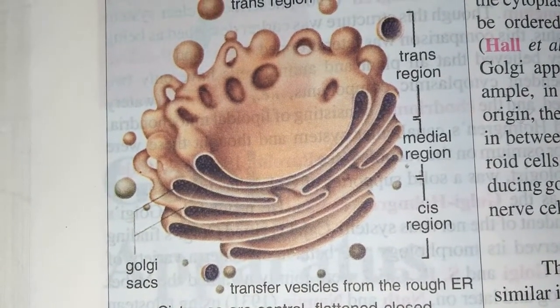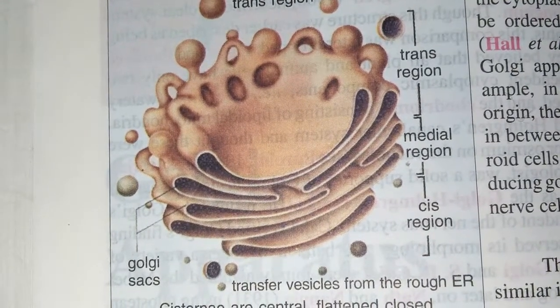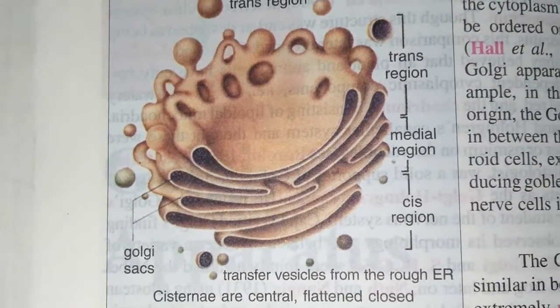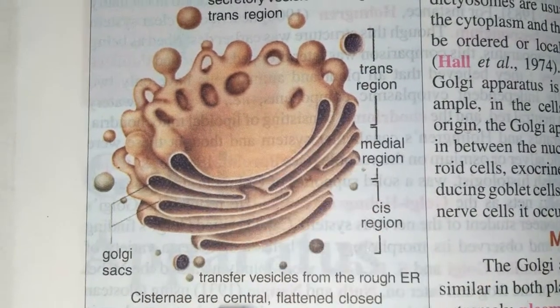Now after that, we shall move towards the functioning of this very cell organelle. The first important function of this cell organelle is that it is known as the processing plant of the cell.